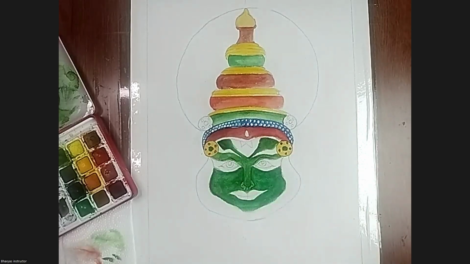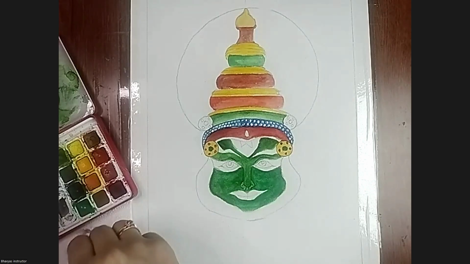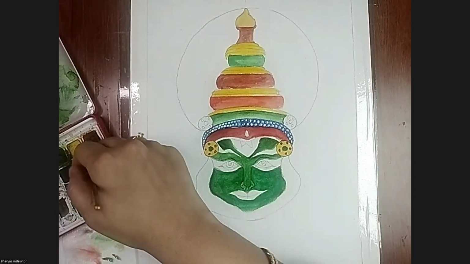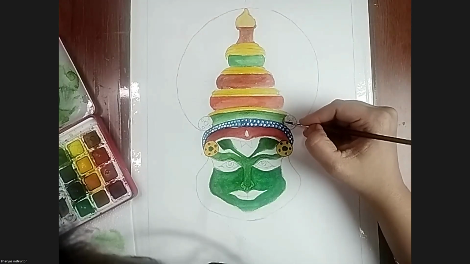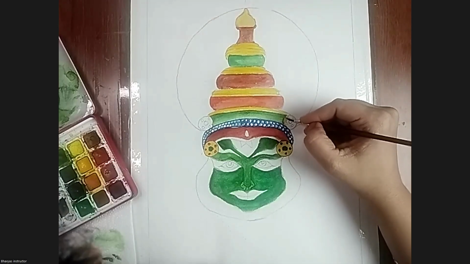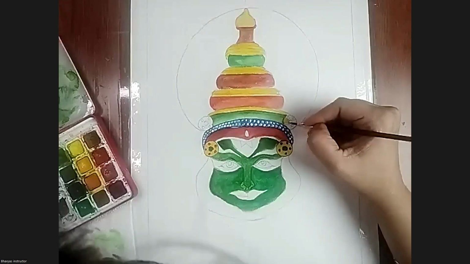Like this. Okay? And above the circles, two more circles are there. For them also same thing. First coat with dark yellow color. And for the small circles, green and red you can use. Okay?